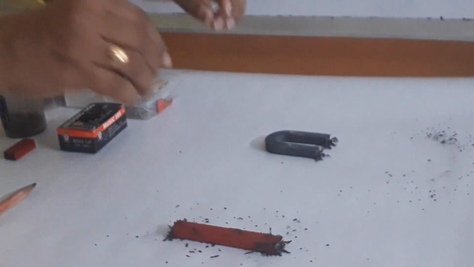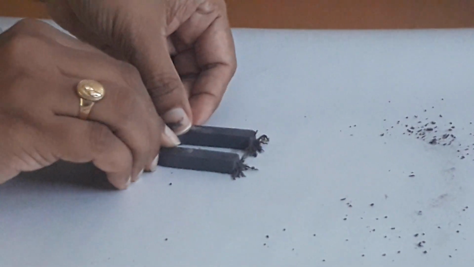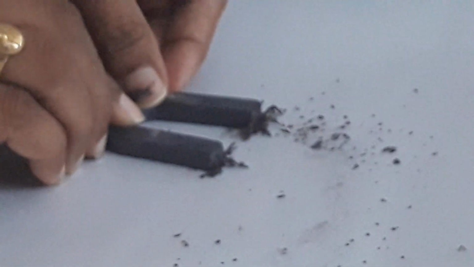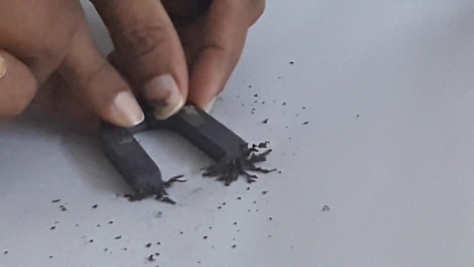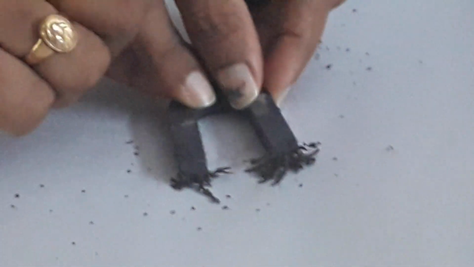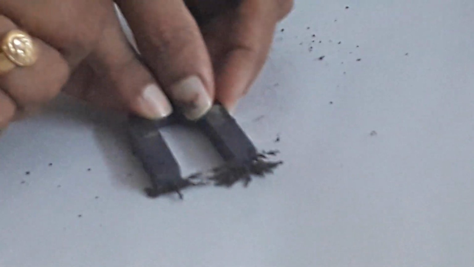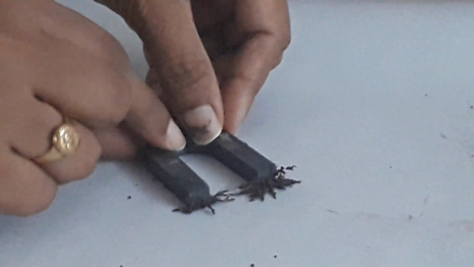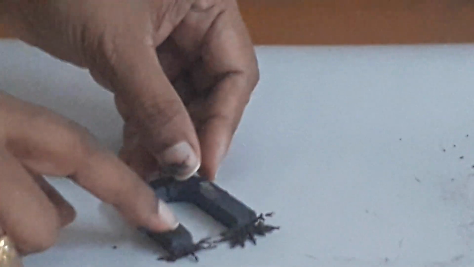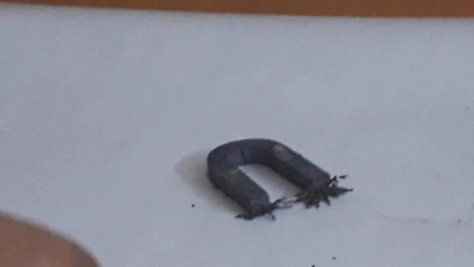Let us try it with a horseshoe magnet. Okay. So let me take this near to the iron filings wherever there. See the magic. All these iron filings are coming and sticking to the ends of the magnet. So where are the ends of the horseshoe magnet? Here, these two are the ends of this magnet.